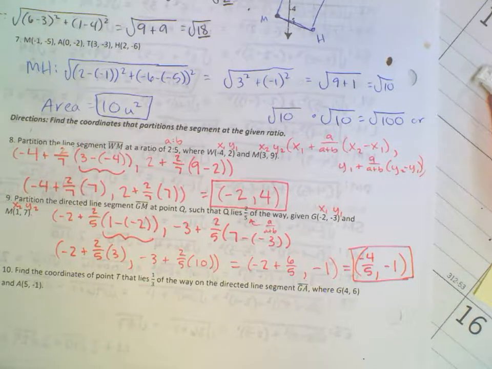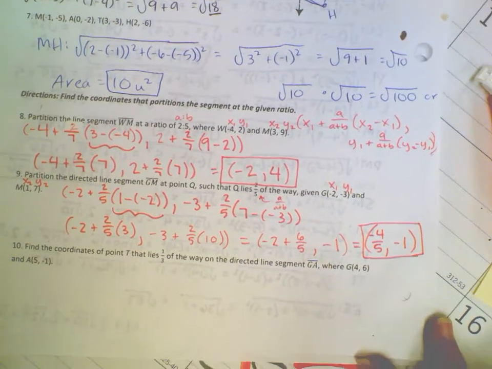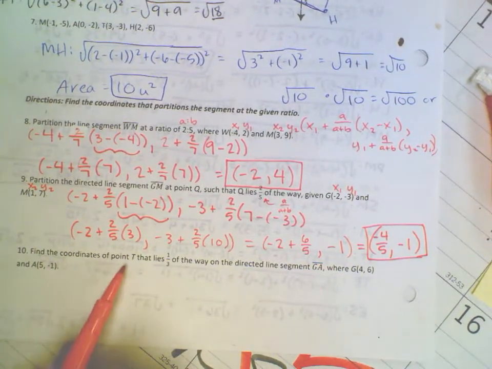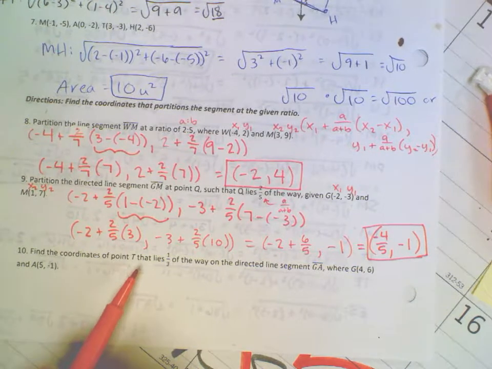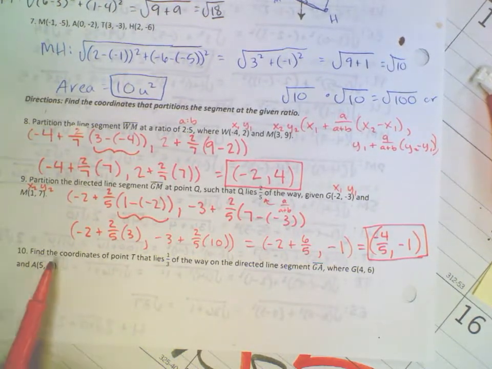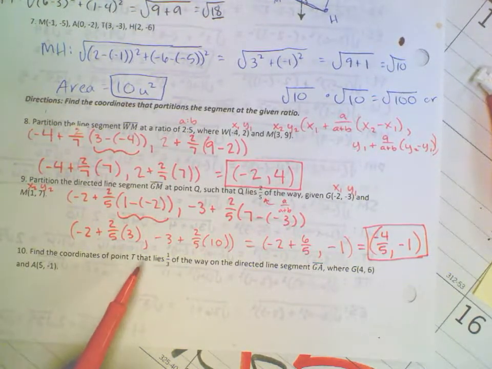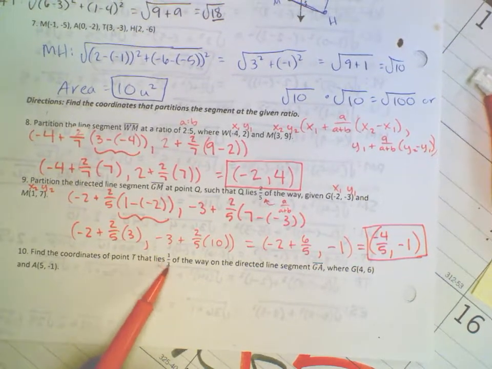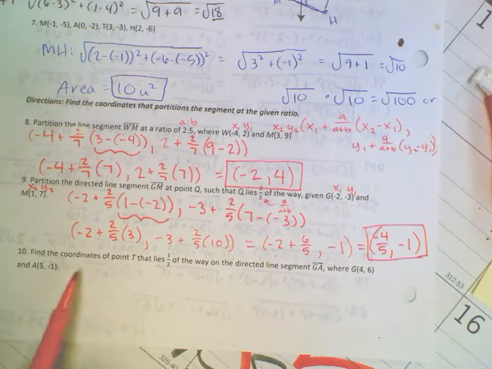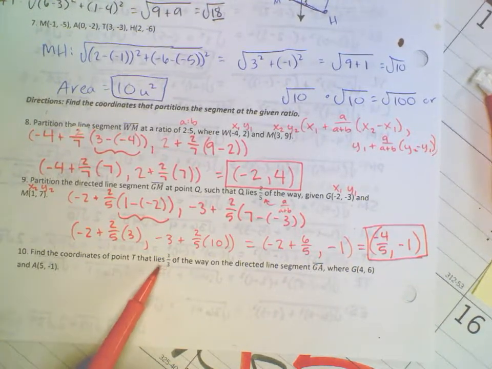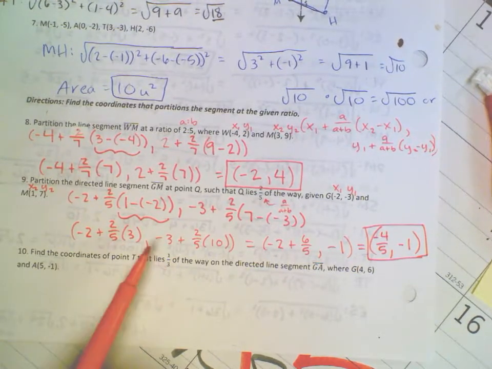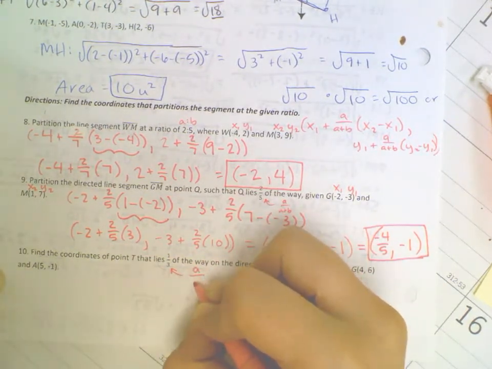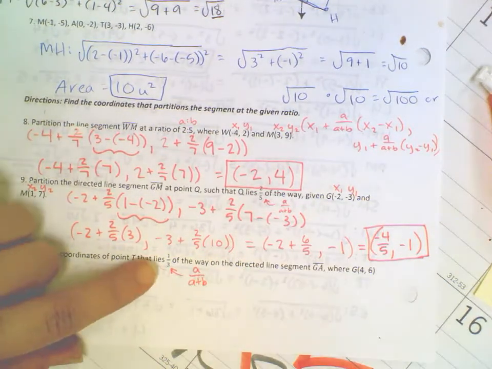And finally, number 10. Move this up just a little. It says find the coordinate T such, oh my gosh, let me start over. Find the coordinates of point T that lies 1/3 of the way. So again, 1/3 of the way. If it's a third of the way, that means that there's 3 total pieces. We've gone 1 piece. So if I don't tell you it's a ratio and it's a third of the way, then this already takes care of our A over A plus B. That's taken care of already.